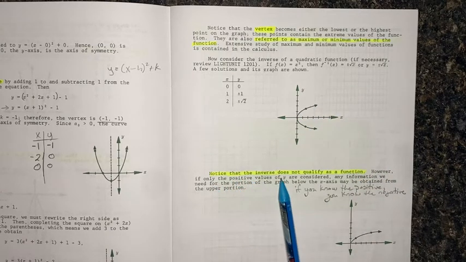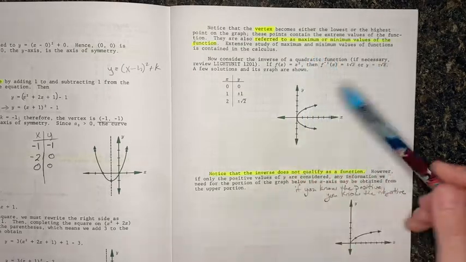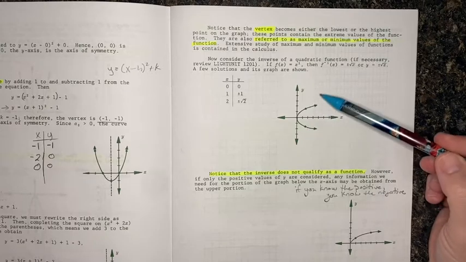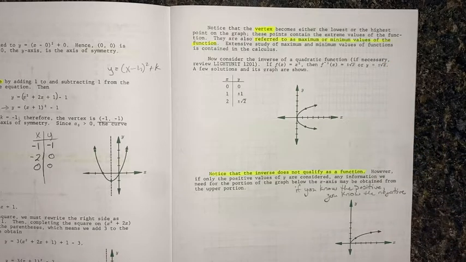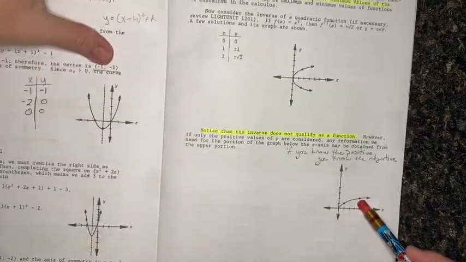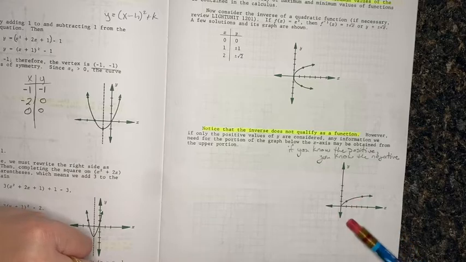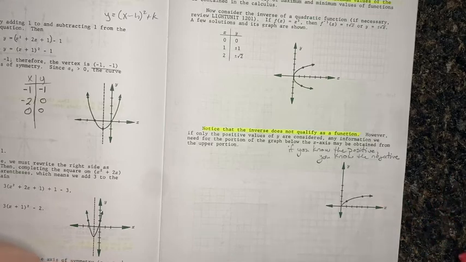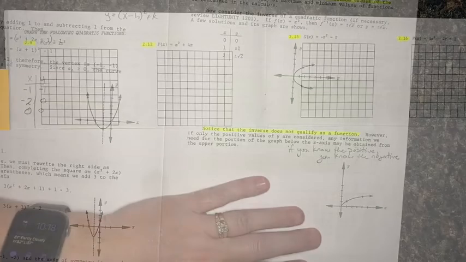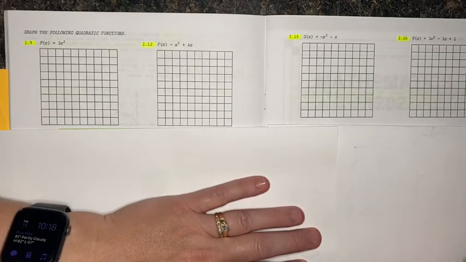So we need to notice that the inverse does not qualify as a function, right? If we move across here, there is more than one range value for every domain value. So it is not a function. So they say you can use just the top portion here, because if you know the positive, you know the negative, right? Because they are a mirror image of each other. That's what this line of symmetry gives us. All right, so let's take a look at some of these problems. On pages 28 and 29, I'm going to do problems 9, 12, 15, and 16 with you.